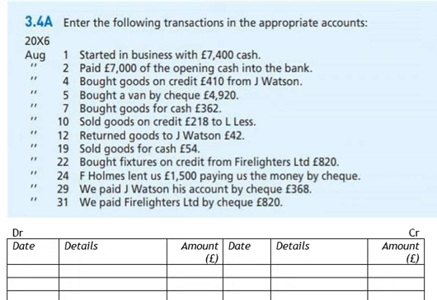In this case, we are starting the business with cash, so we have an asset, which is cash. So we are going to debit the cash account, and then the corresponding credit entry will be made on the credit side of the capital account.